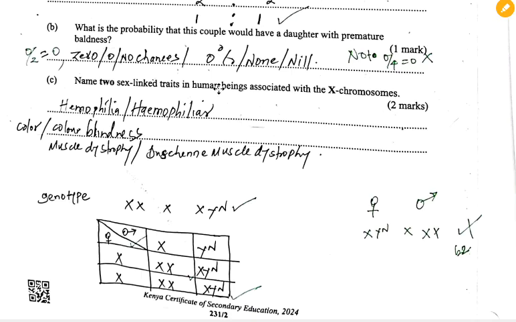Part C. Name 2 sex-linked traits in human beings associated with the X chromosome. We have hemophilia, color blindness, muscular dystrophy or Duchenne muscular dystrophy. Those are examples of sex-linked traits associated with the X chromosome.